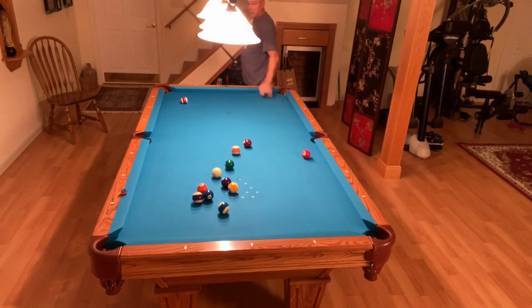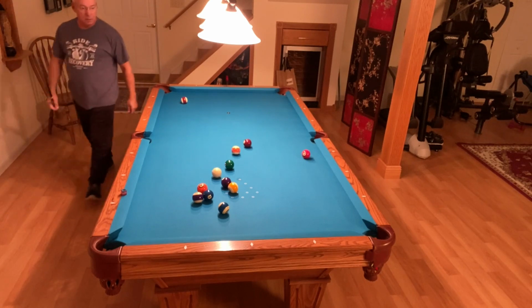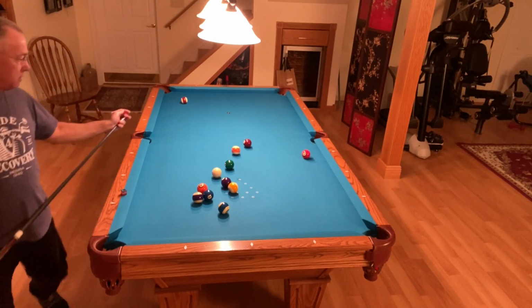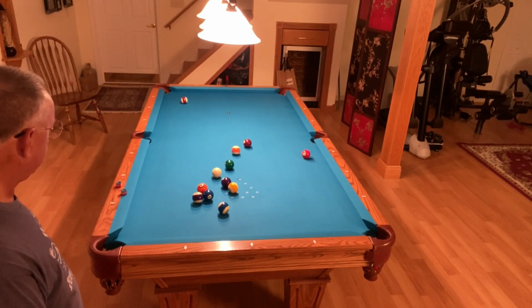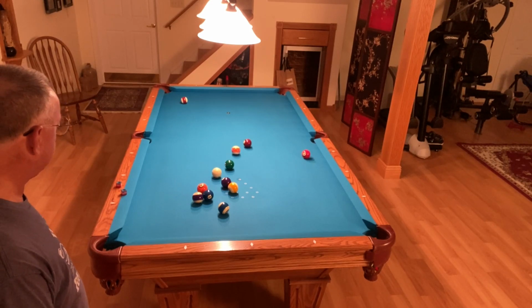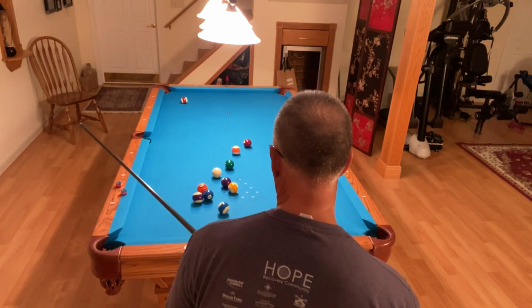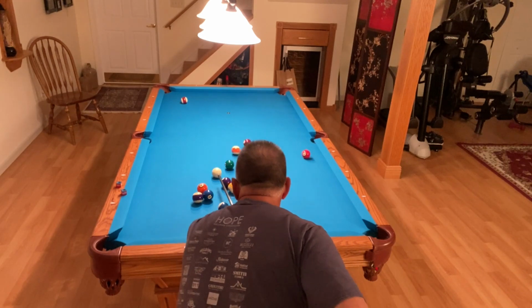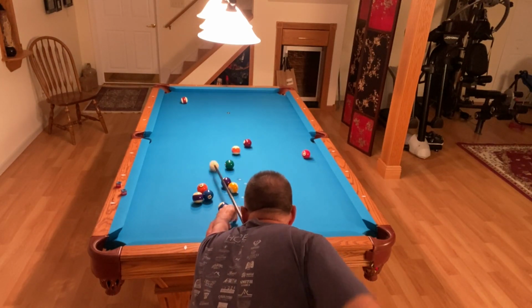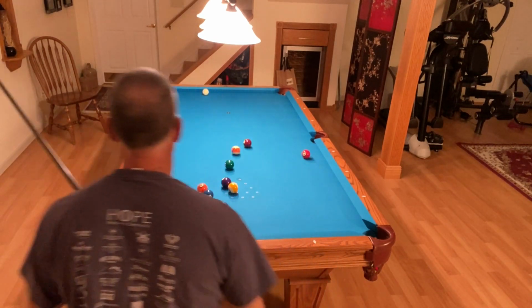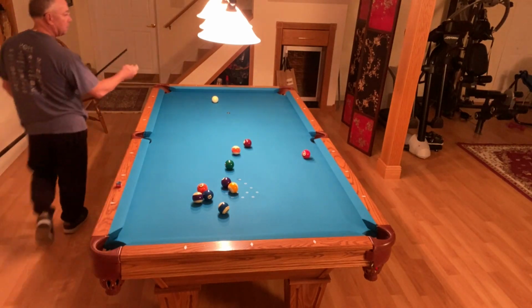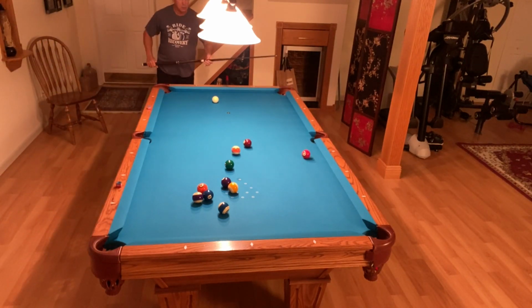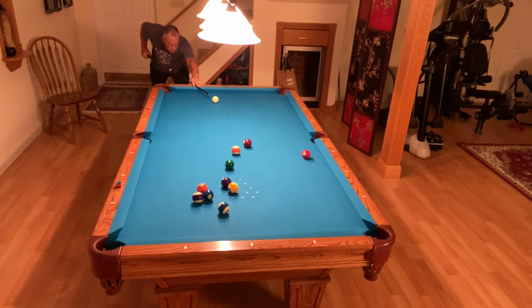So I don't think the 5 ball is playable. I think I've got to play the 6, or might even look at the 15, which I'm jacked up over the 4. A little bit more difficult, but ultimately I want to get back and have more options. I want to try and get on the 10 ball. I've got to break up the 5 to 12. That cluster is not doing me any good.